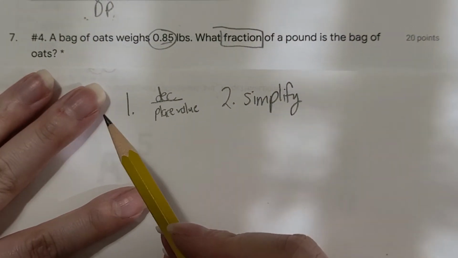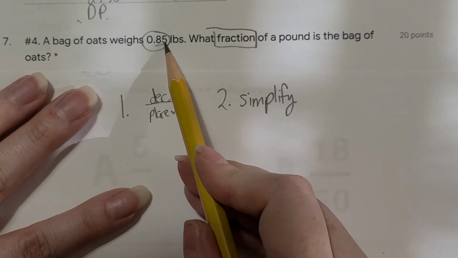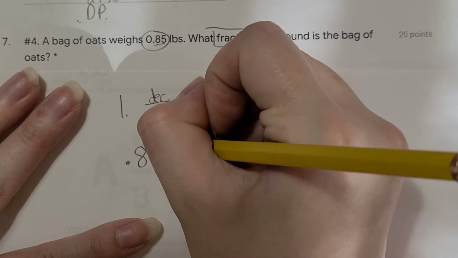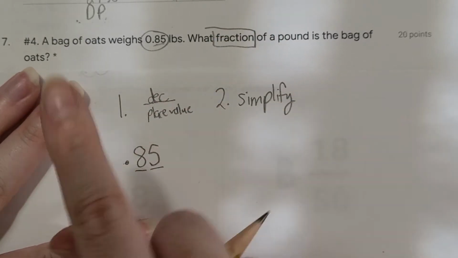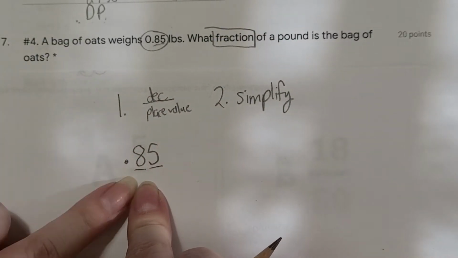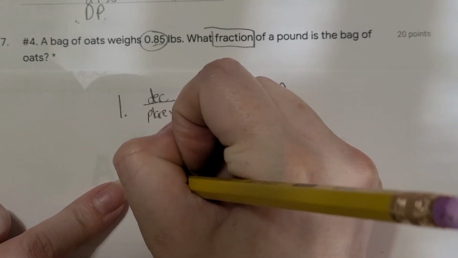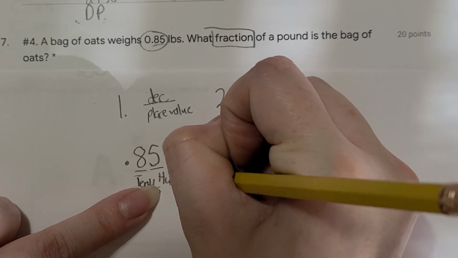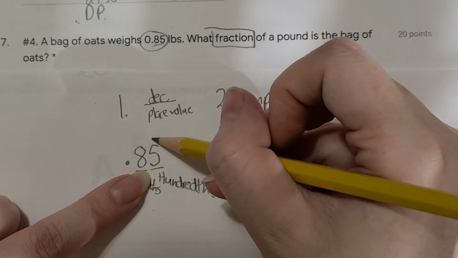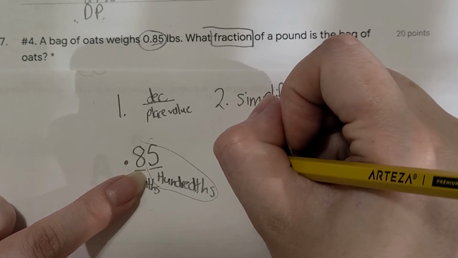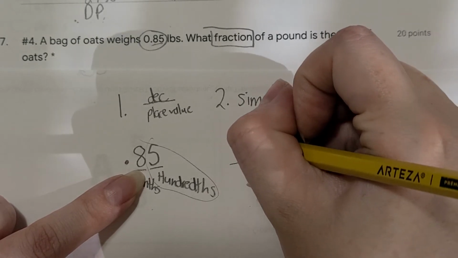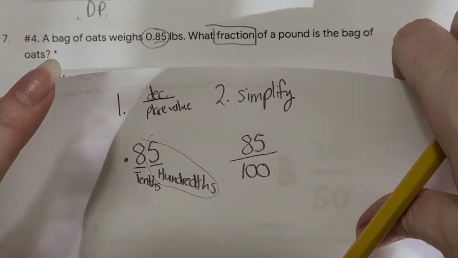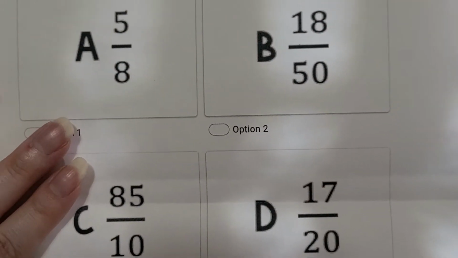All right, so what place value is your number in? Okay, this is 0.85. All right, so after the decimal, we have tenths, and hundredths. Okay, so our last one ends in the hundredths, so that's what you would write it over. But then you need to simplify. Okay, I'm going to go ahead and show you your answer choices so you can start thinking.